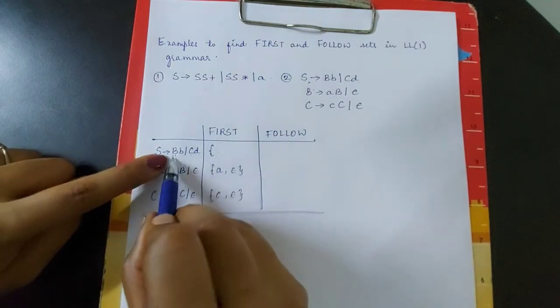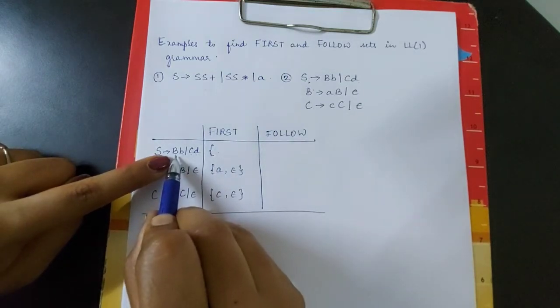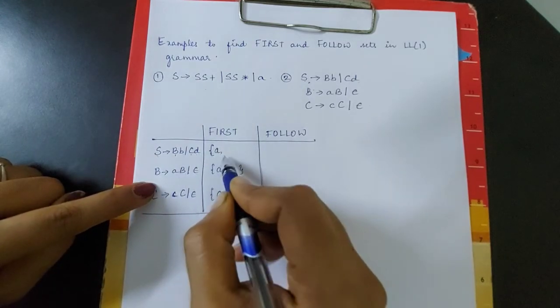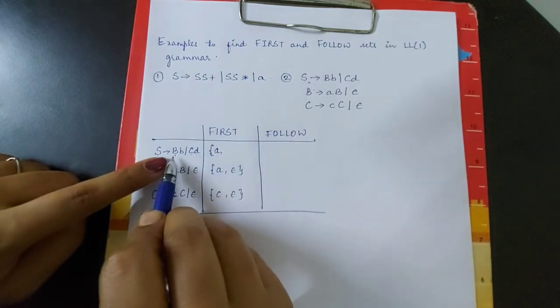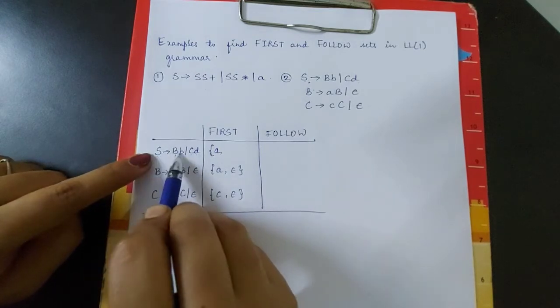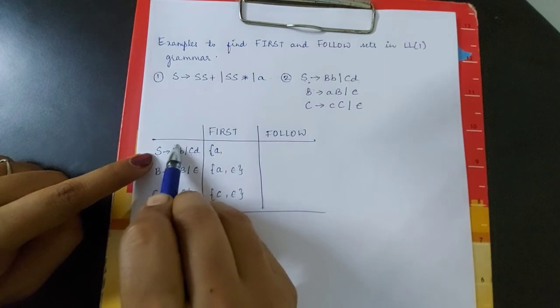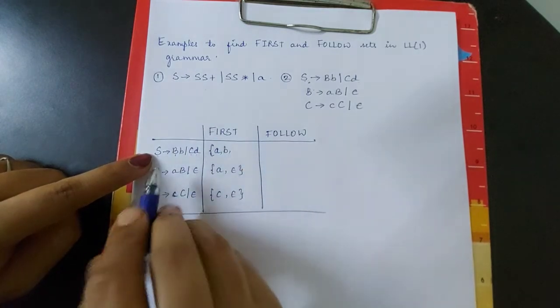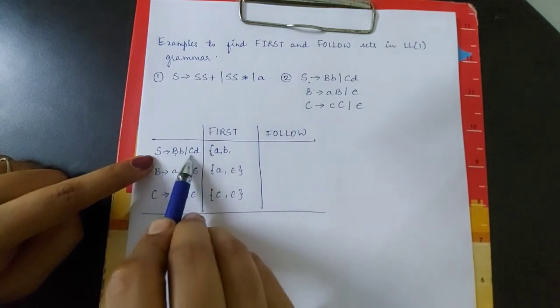First of S: the first production gives first of B. What is first of B? A. We should not write empty string over here. We have to substitute it. If I substitute empty string over here, it will be B, right? If nothing is there, then it is B, right? So I'll write B. Next, for this production, S produces CD.